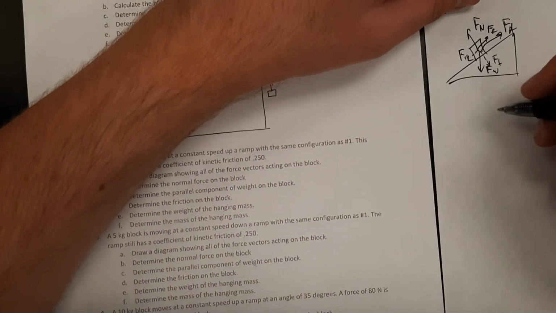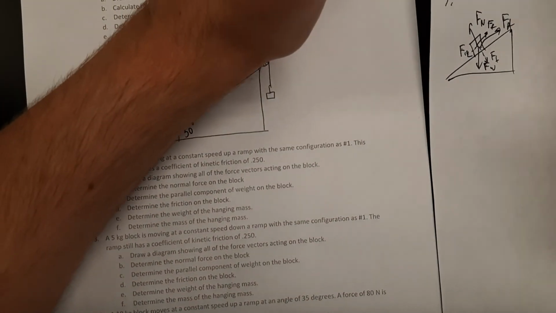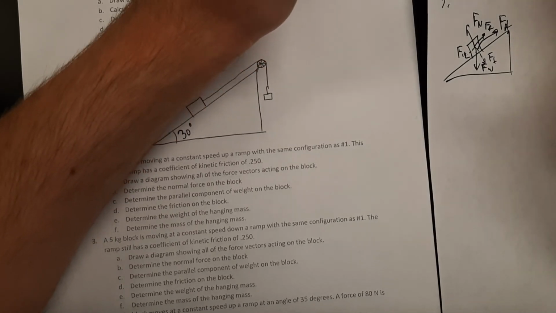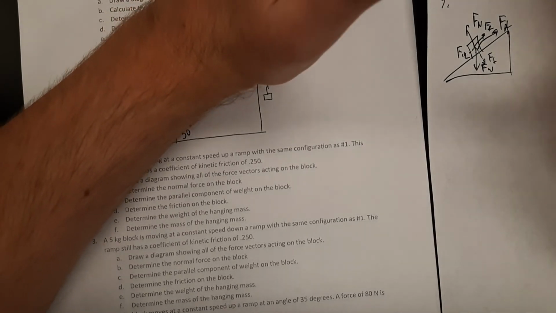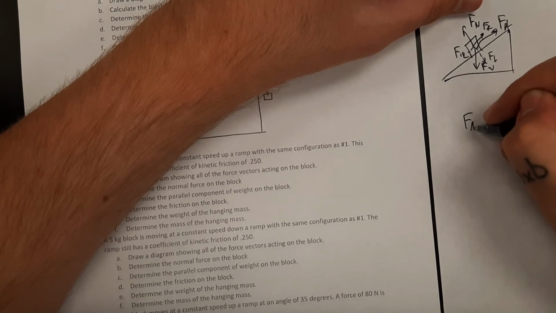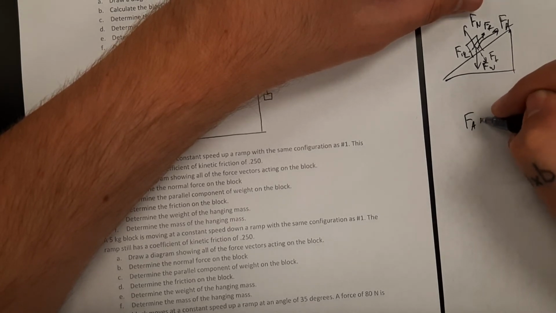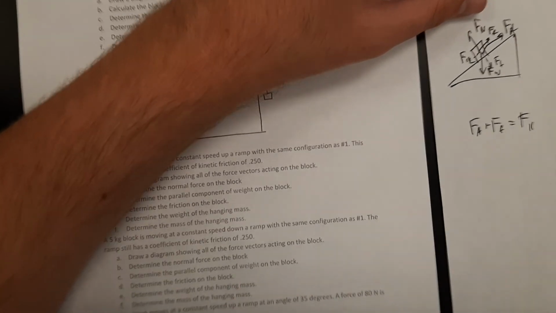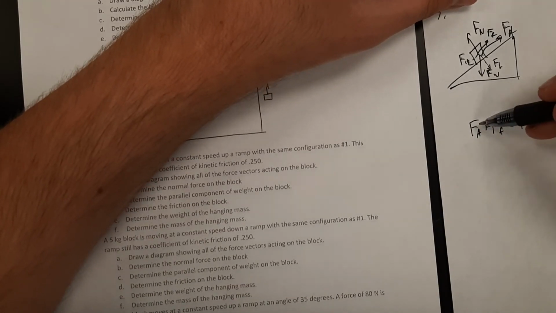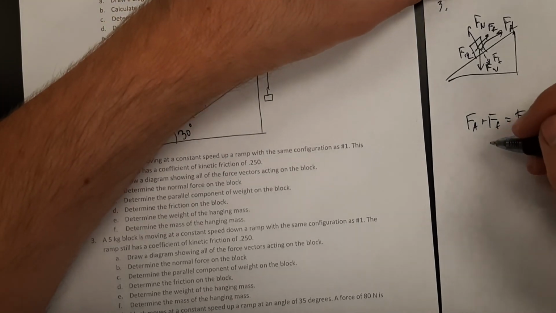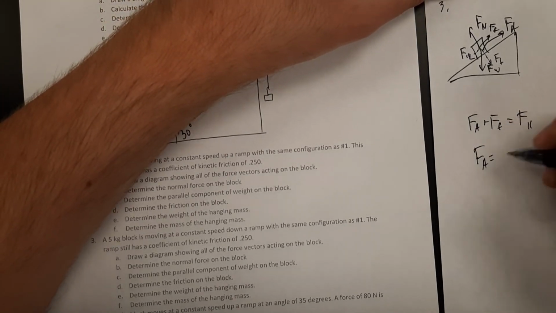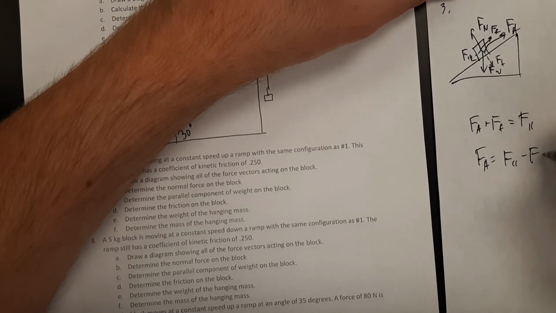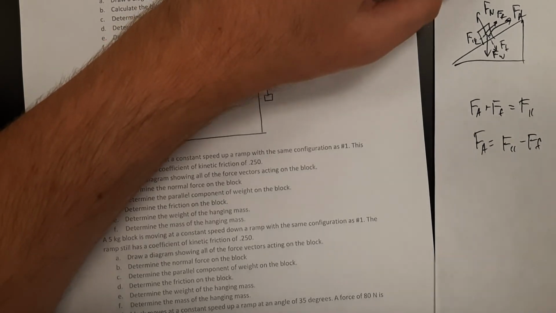Because it is still moving at a constant speed, that means that all of our forces have to be canceling out. So all of our forces pointing up the ramp, which would be our applied force, the thing we're trying to find, and our friction force, need to equal all of our forces pointing down the ramp. Well, we already know this one. We're looking for this one. How do we get that over there? It's being added, so just subtract it over. Your applied force is just going to be equal to your parallel component minus your friction force. There you go. There's the weight of the object.